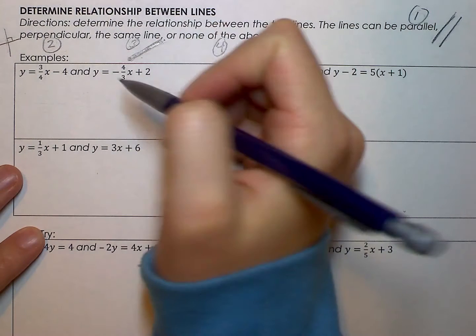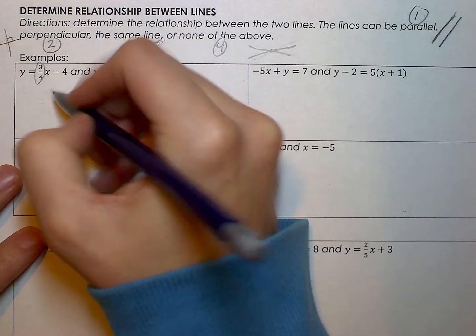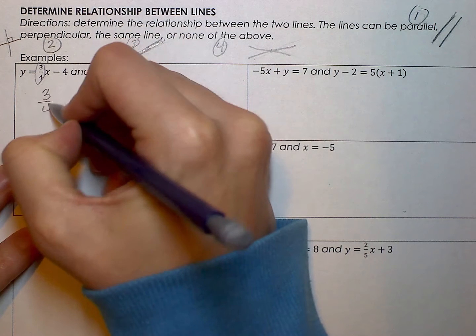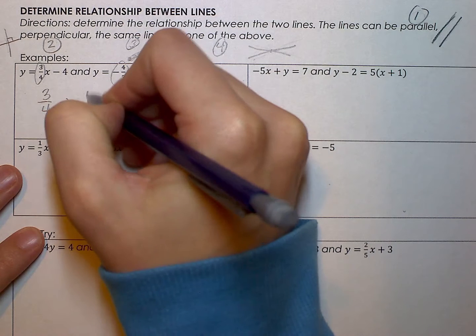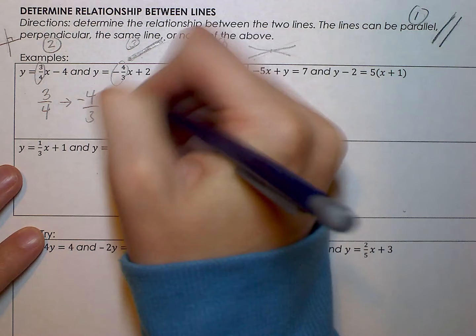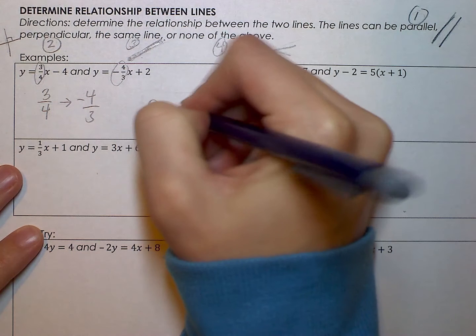My key is to look at the slopes first. So I notice here's a slope, here's a slope. I have a slope of 3/4 and a slope of -4/3. What I notice is that if I take 3/4 and flip it over and change the sign, I end up with -4/3. So those are opposite reciprocals, and so these lines are perpendicular.